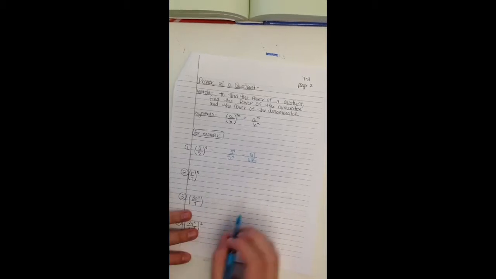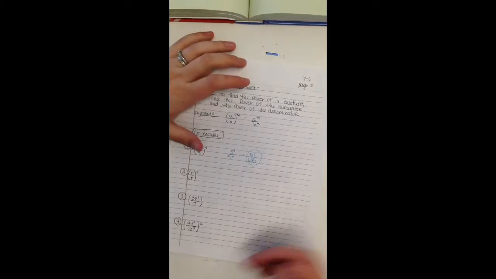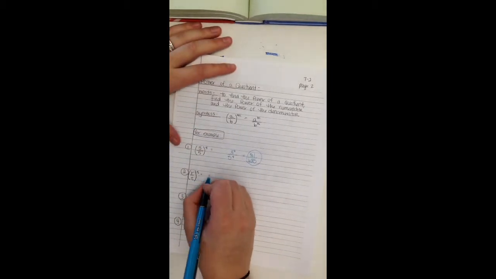Okay? That can't be simplified anymore because they don't have a least common factor, or a greatest common factor. Okay, so go ahead and do this one. We're going to have r to the 5th over t to the 5th.